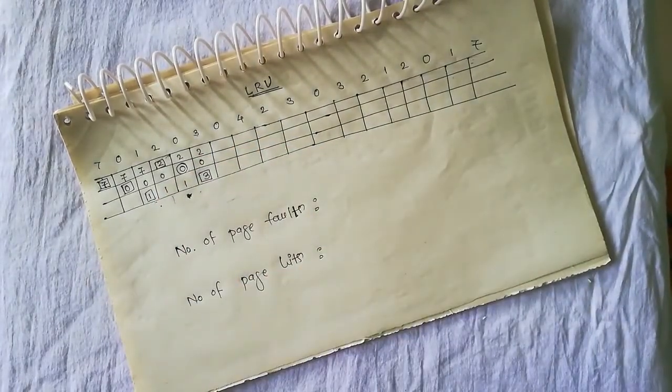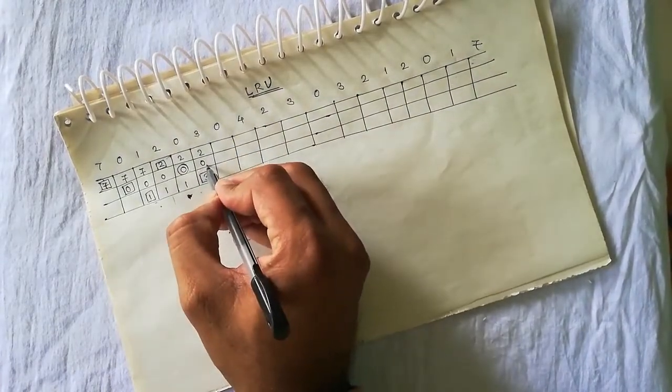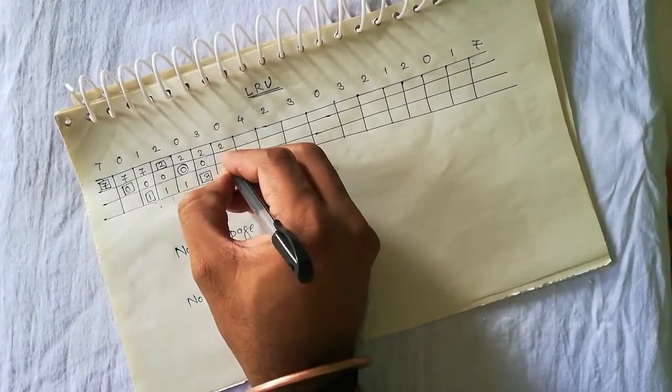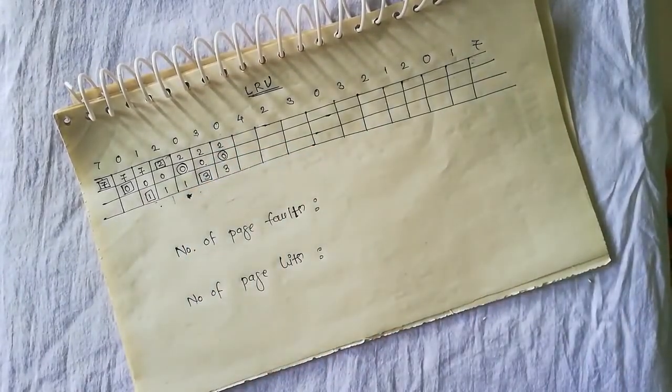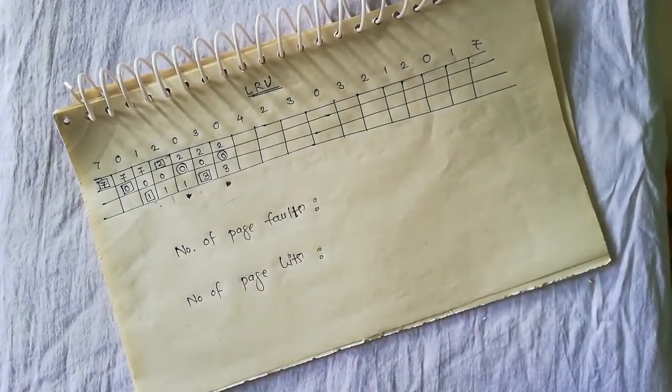Okay, got it? Next one, 0 comes into the picture. We already have 0 in our frame, so we make a circle around 0 as it is. What is it? It's a page hit.